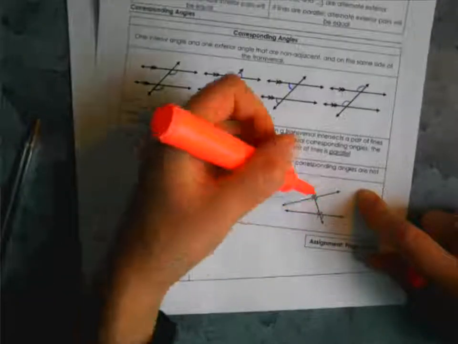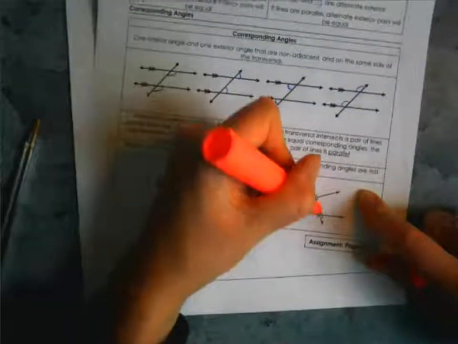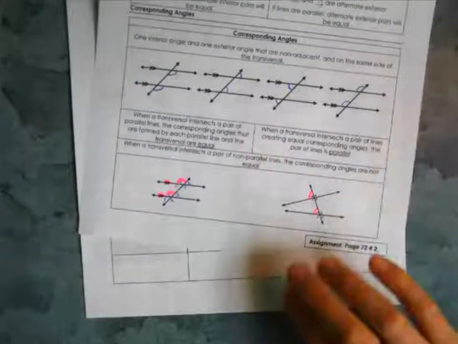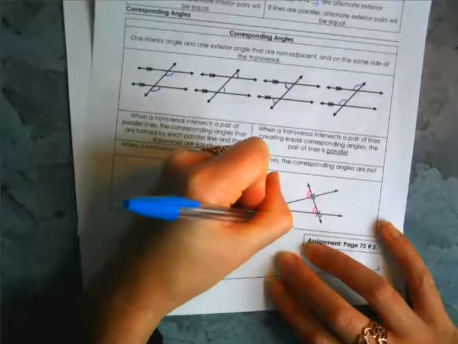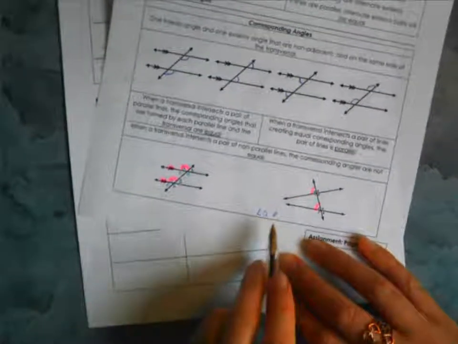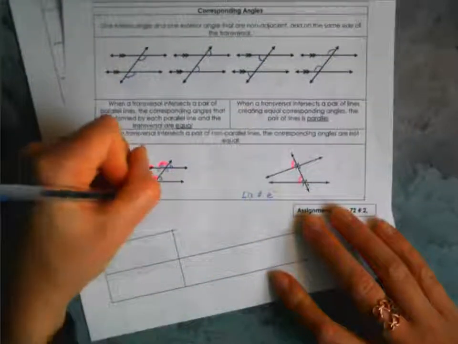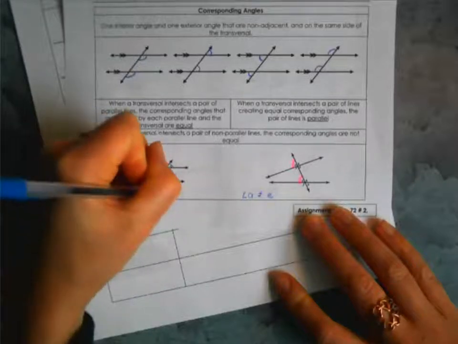So you can see here angle A is not going to be equal to angle E the way it was for these two when they were parallel. So for this one, we would say angle A is not equal to angle E, because those lines aren't parallel. Whereas with this one, we can say angle A is equal to angle E.